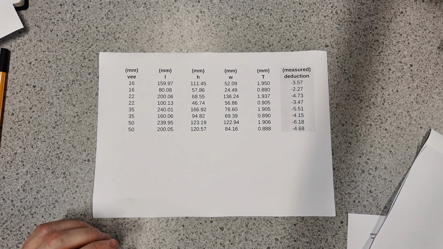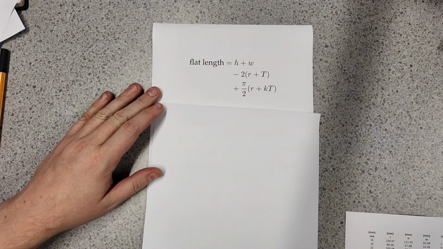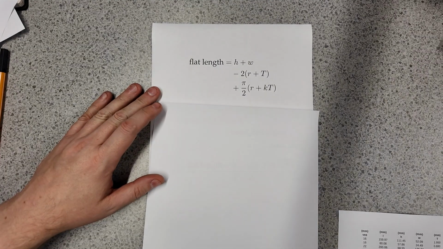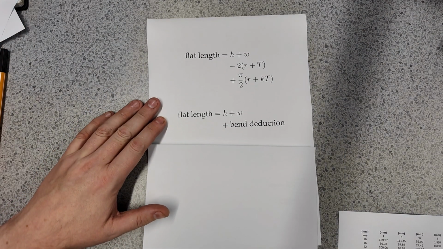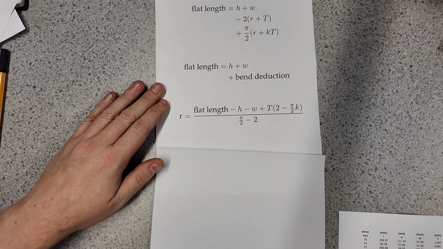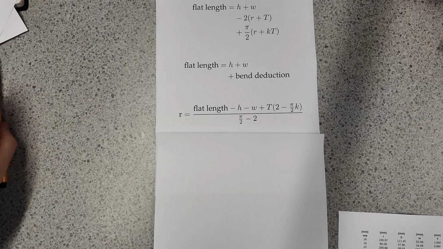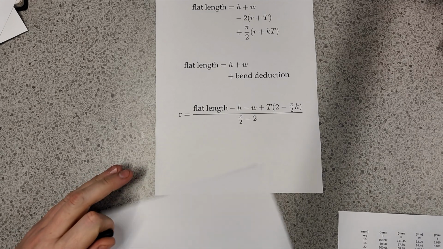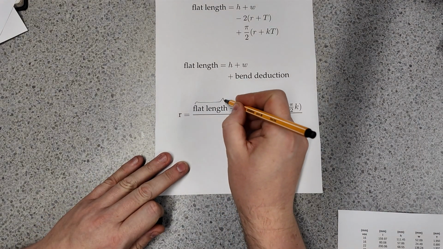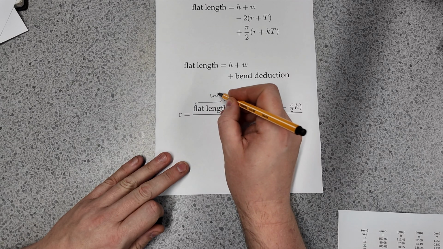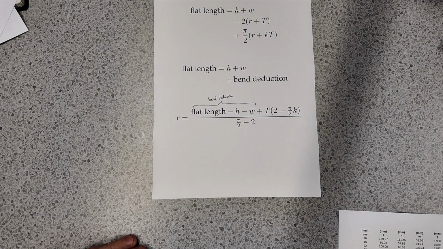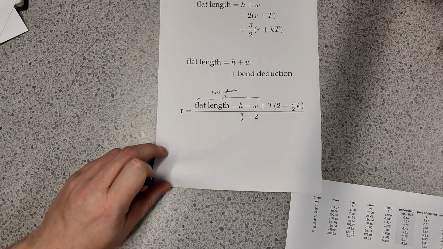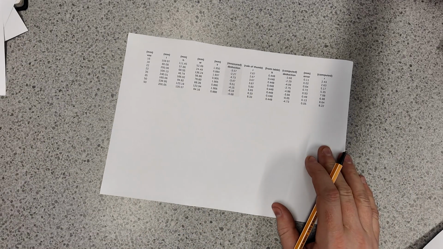So how do we compute the radius from these measurements? So we'll just go back to the formula. That's what we've already said. And then we can just rewrite this bit as the bend deduction, and then we can rearrange it all to compute R like that. And this bit, of course, is just the bend deduction column. So we can take our measurement data and we can compute some more columns in our spreadsheet.